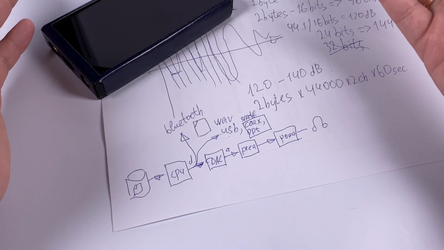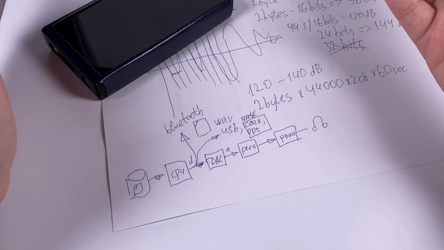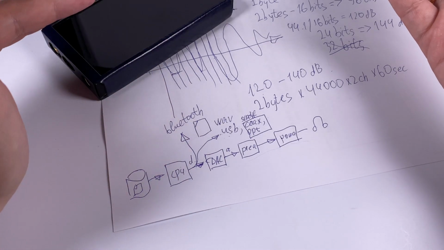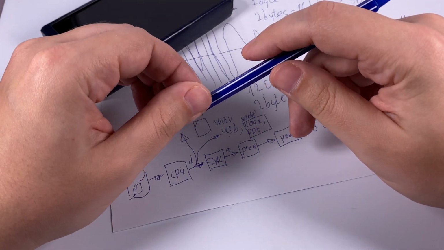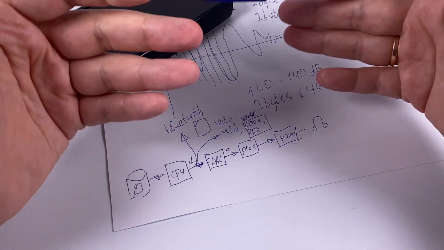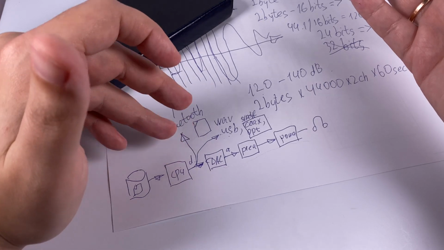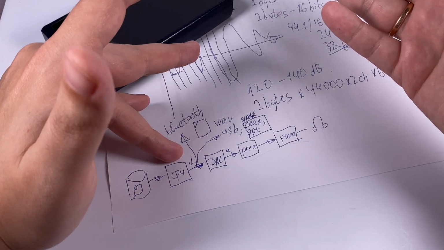So it's not important whether it's some expensive player or some smartphone, if there is no influence from the CPU, because sometimes some manufacturers do something with the digital signal. Or if you turn on, for example, an equalizer, it will change the digital signal. If you turn on some sound enhancer, it will change the digital signal.